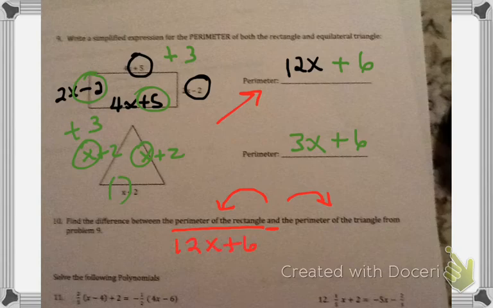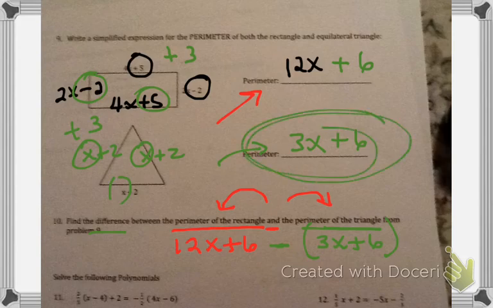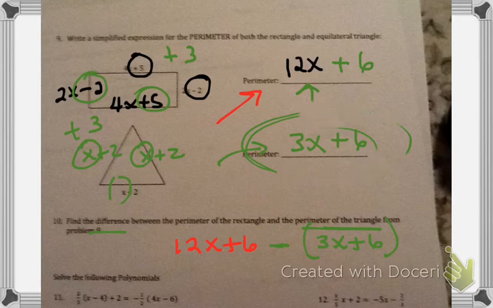Now the perimeter of the triangle, that's this right here. So I'm going to put this 3x plus 6. Now remember, it's asking us for the difference, and difference means we subtract. When we subtract, we're really subtracting all of the triangle. So this whole thing is being subtracted away from that right there. And because the whole thing's been subtracted, we have to use the distributive property and distribute our subtract sign so that we can accommodate both terms.